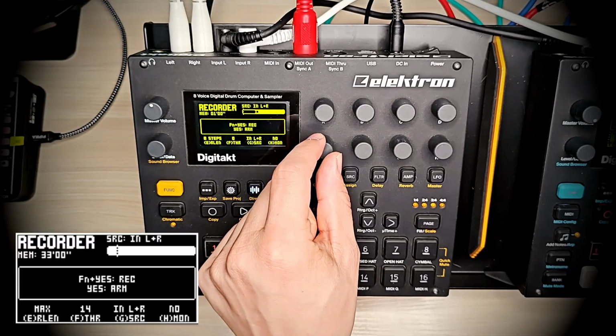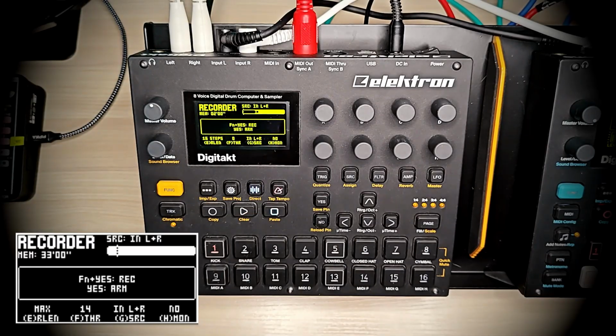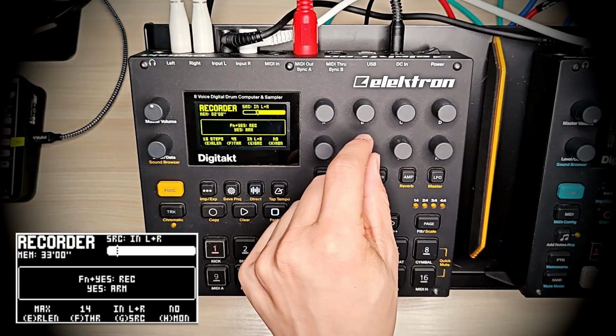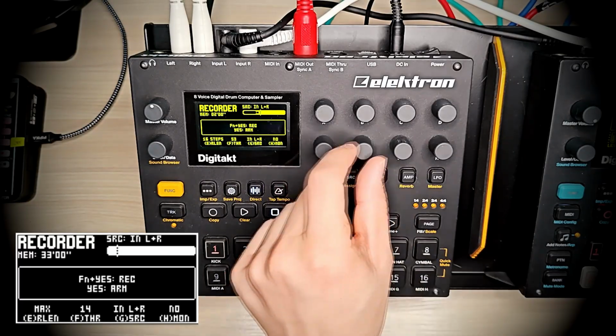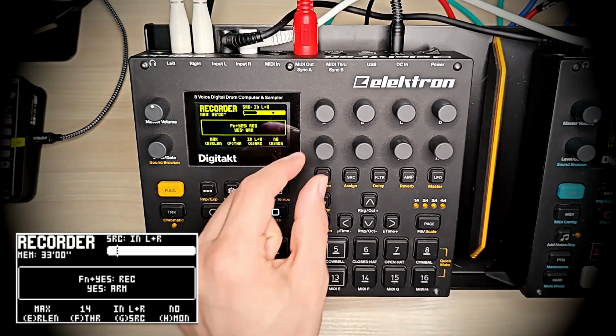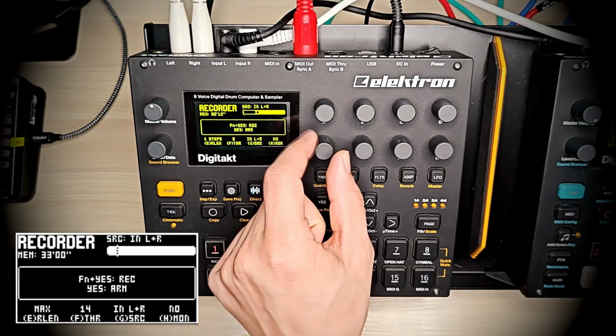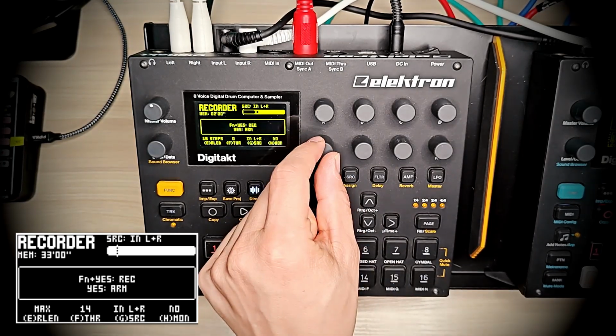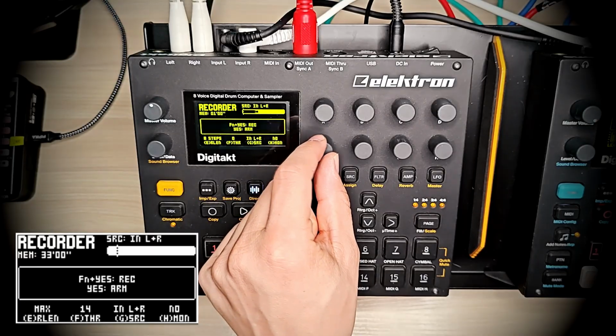ARM and THR are meant to be used together. Arming the device means that when you press record, it will wait until the audio reaches a specific volume threshold. This threshold is set by the other option I mentioned, THR. Use this in case you want to sample another instrument that you need to play and want to avoid having to cut the silence at the start.